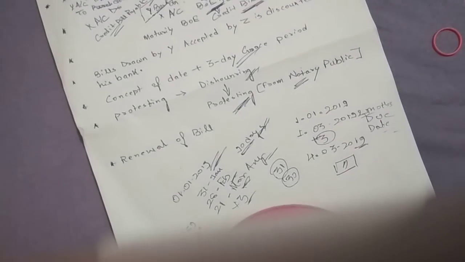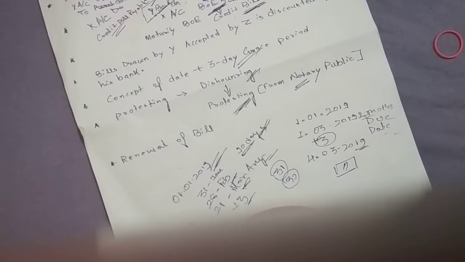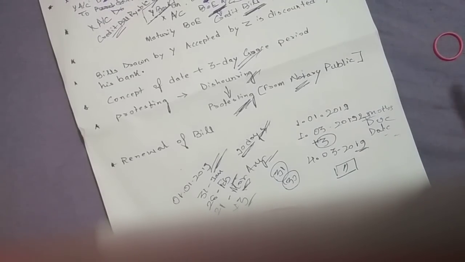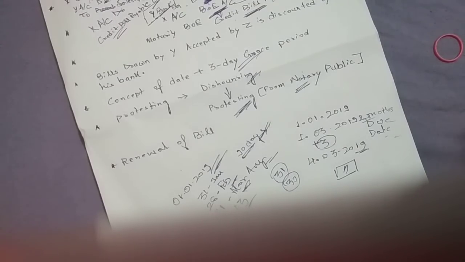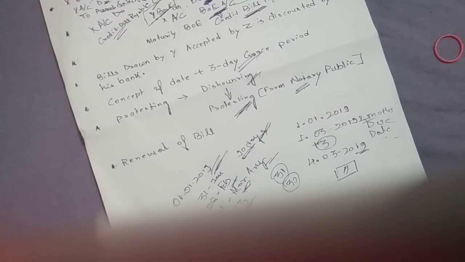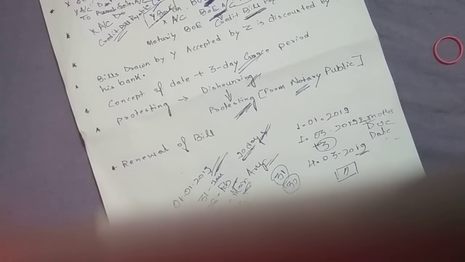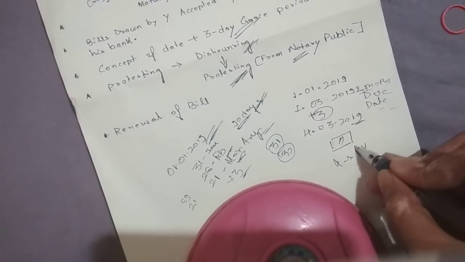Now if X draws a bill on Y, who makes a part payment on the due date and requests the issue of a fresh bill for the balance amount, to which X agrees, what is this called? This is called a renewal of bill. Let's say X draws the bill of exchange and Y has accepted it.